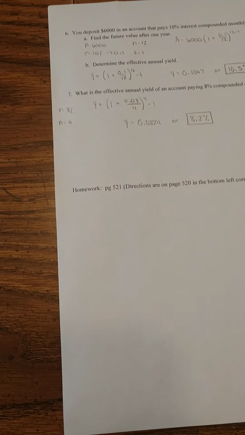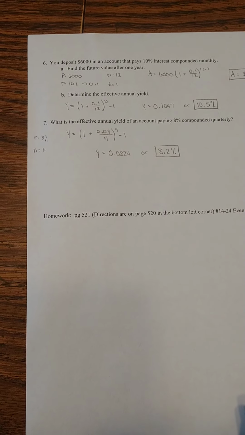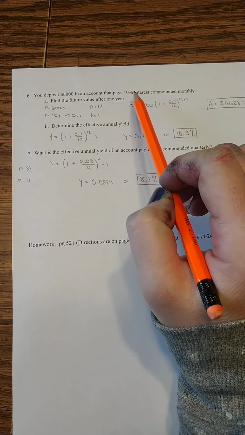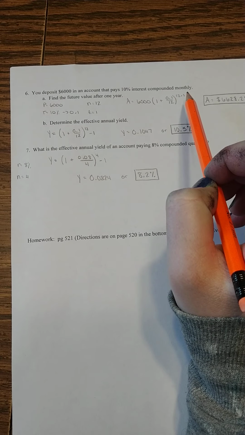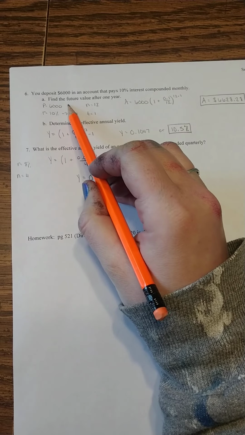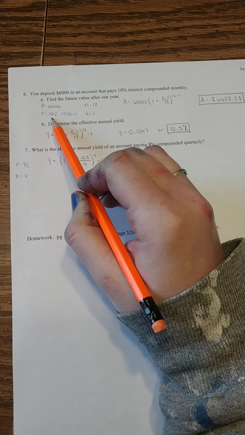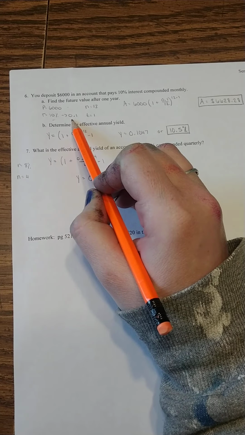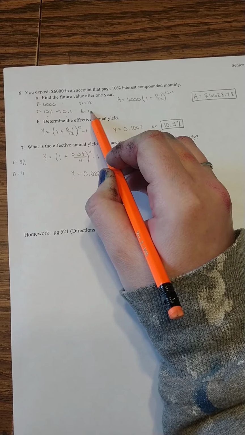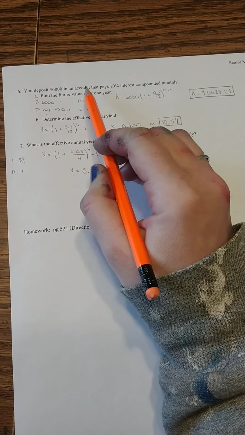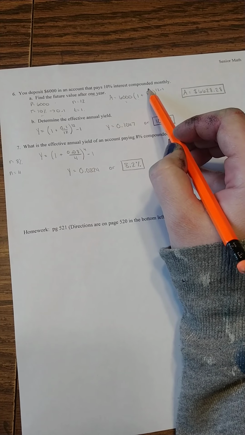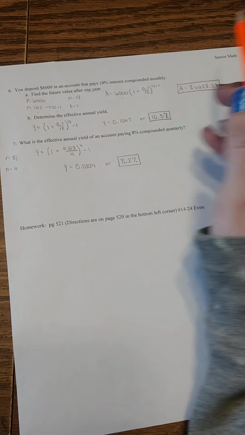Number 6. You deposit $6,000 into an account that pays 10% interest compounded monthly. Find the future value after 1 year. So $6,000 is our principal. Our rate is 10%, which is 0.1. Compounded monthly, our n is 12, and our t is time, 1 year. Plug it all in: 6,000, parentheses, 1 plus 0.1 divided by 12 to the 12 times 1.